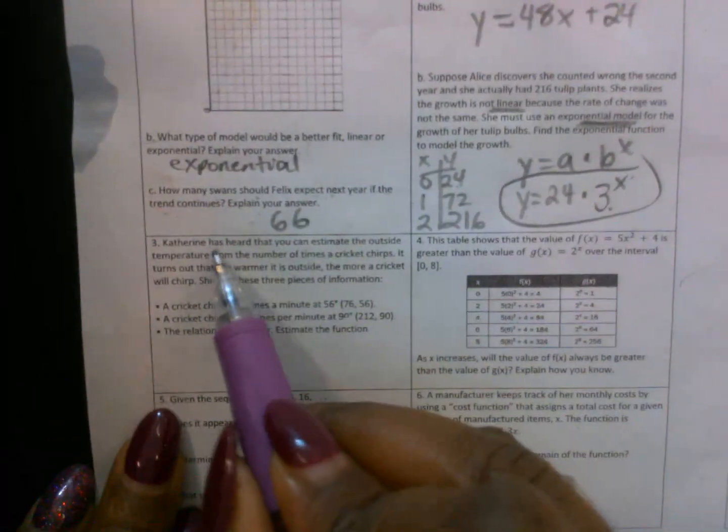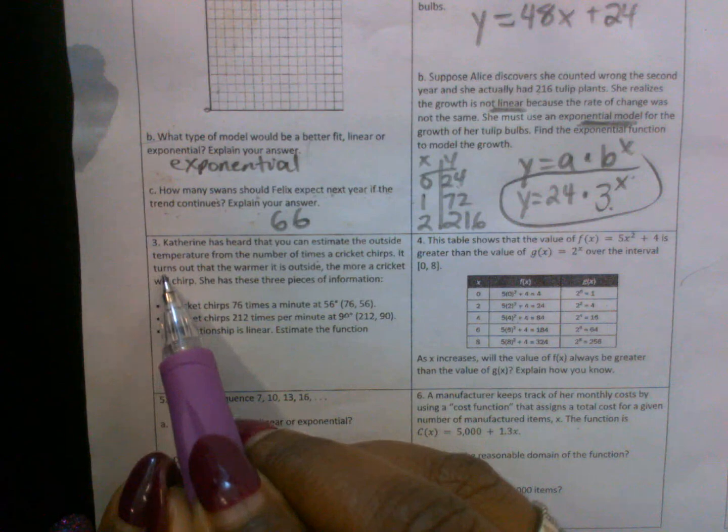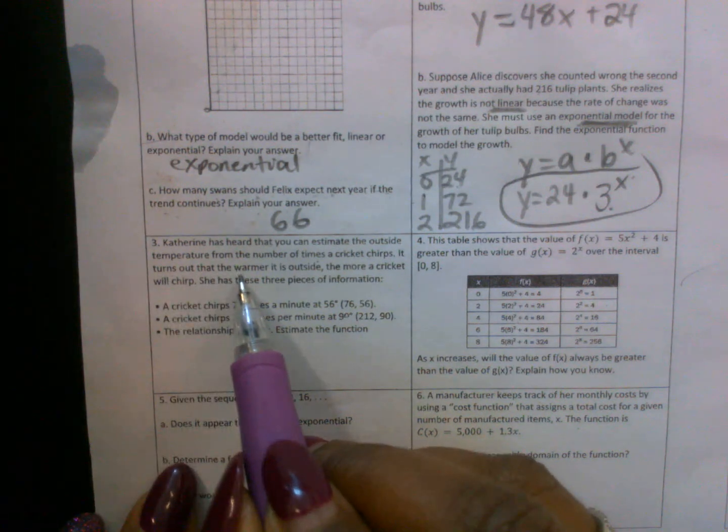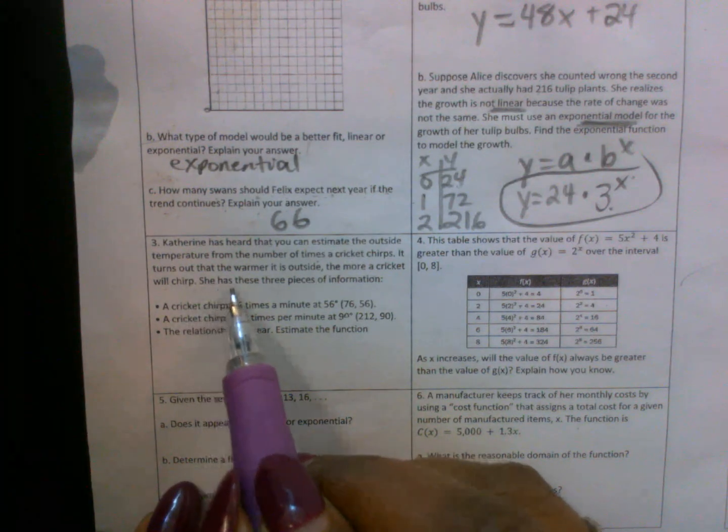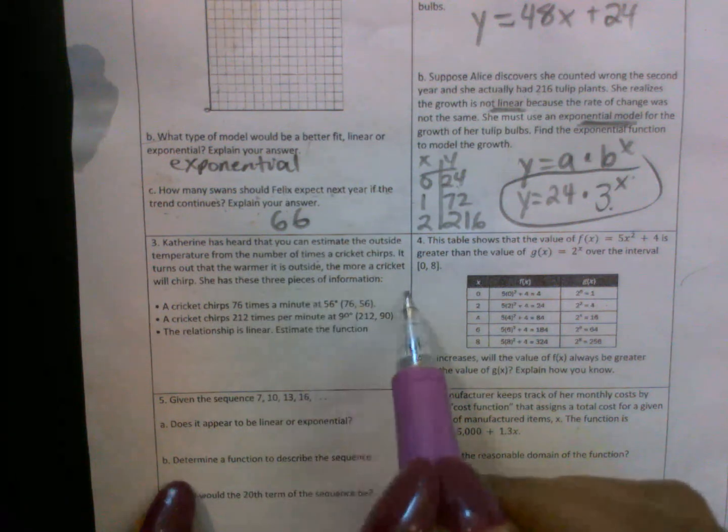Yeah. All right. So now I'm going to pause to give you a chance to do number 4. Yeah. Okay, so look at this one. Number 3 is saying that Catherine has heard that you can estimate outside temperature from the number of times a cricket chirps. Okay, it turns out that the warmer it is outside, the more crickets will chirp. Okay, that's really kind of true too. She has these 3 pieces of information.